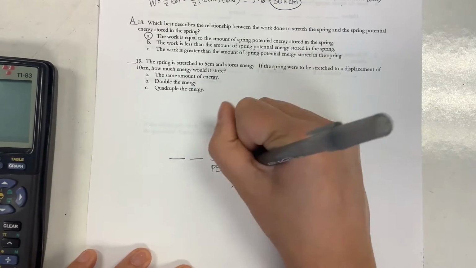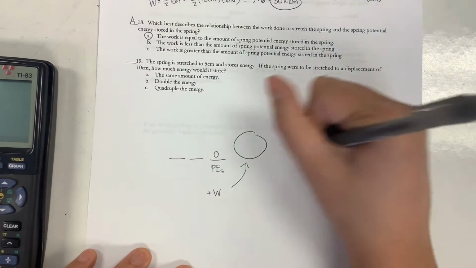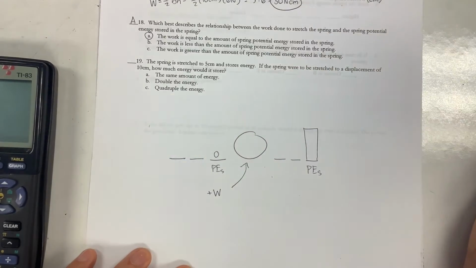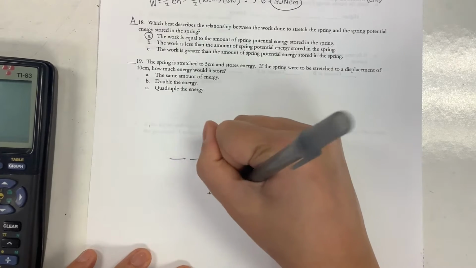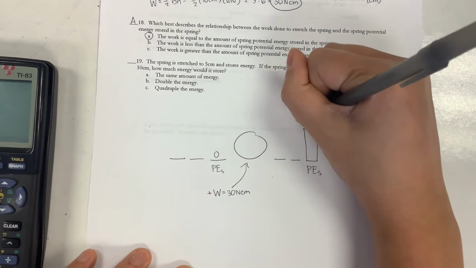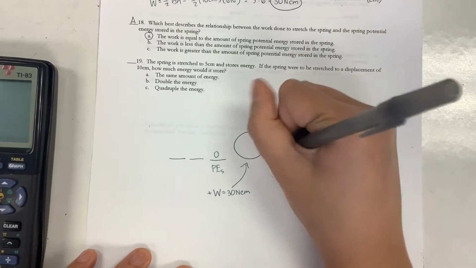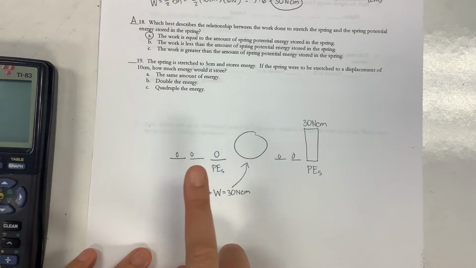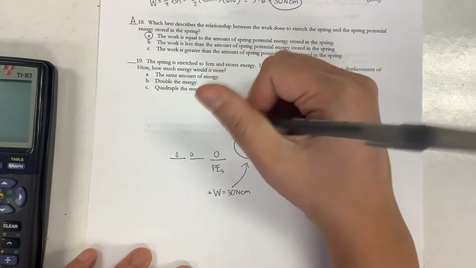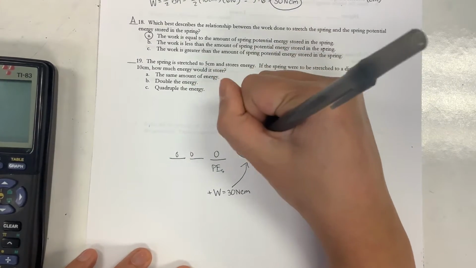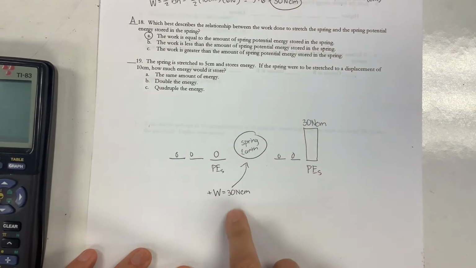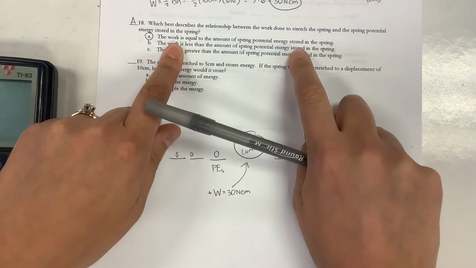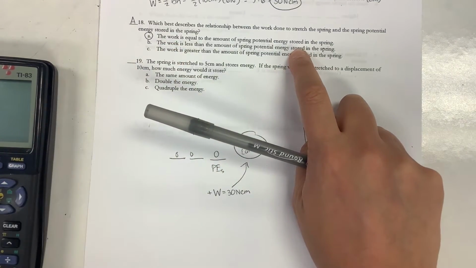and here's you coming along and doing positive work to it, you stretch the spring, you add spring potential energy. If you added 30 newton centimeters of energy, there would be 30 newton centimeters of spring potential energy because all the others are 0 in this scenario. No kinetic, no gravity, just springs. We're cool. So the spring-Earth system gained the 30 newton centimeters of work you put in. 30 equals 30. Work is equal to the change in energy.